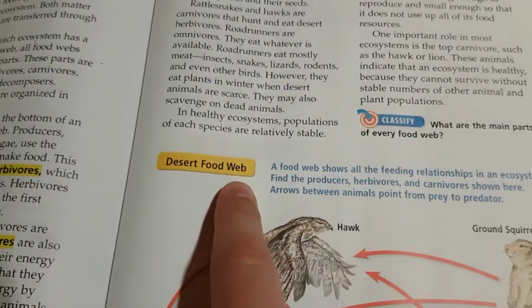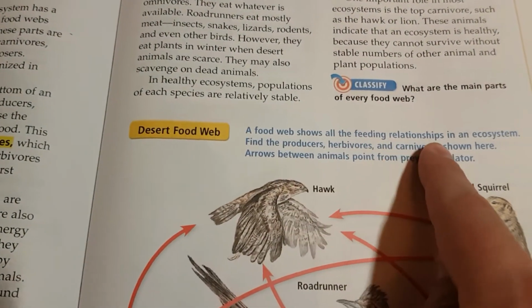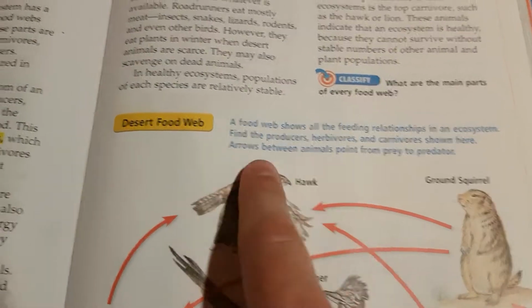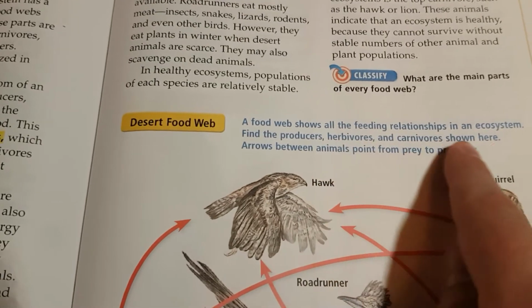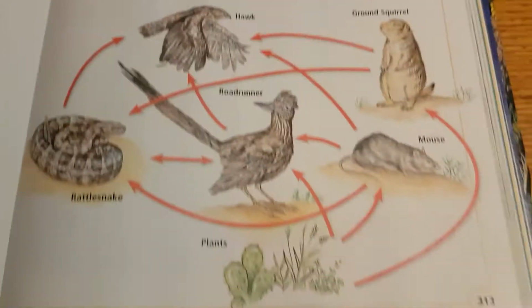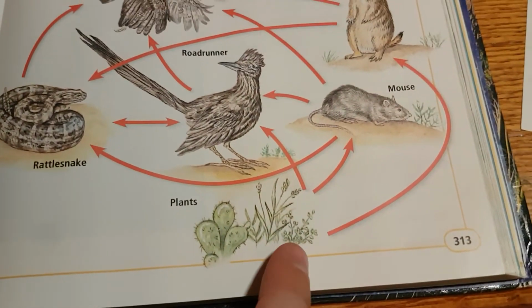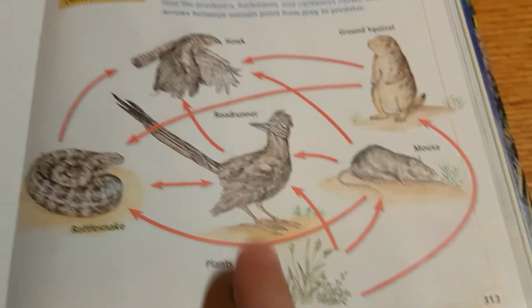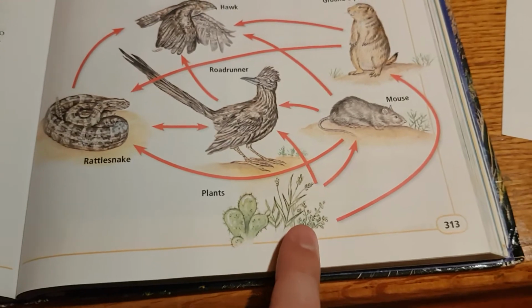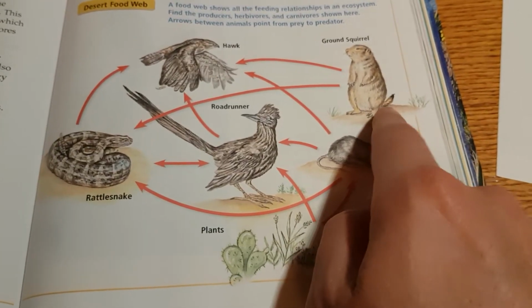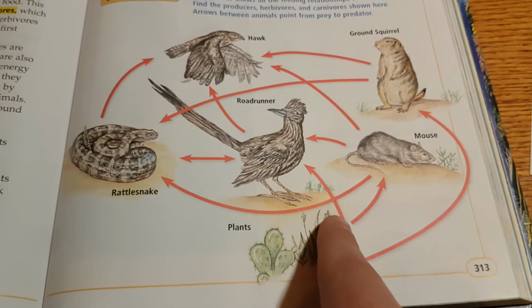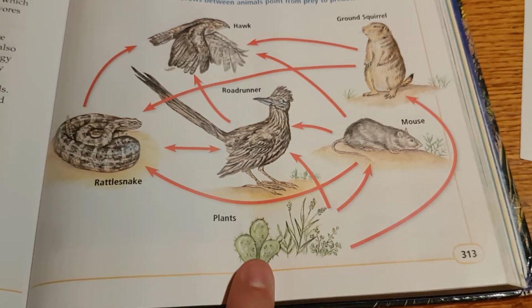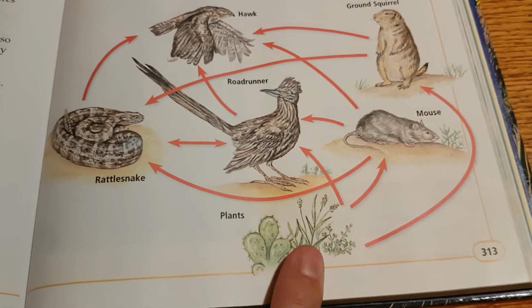Okay, let's look at this desert food web. A food web shows all the feeding relationships in an ecosystem. Find the producers, herbivores, and carnivores shown here. Okay, producers, boom, plants. Notice the arrows are always going away from the producers. That means the plants are producing food and energy. The ground squirrels, mice, and roadrunners are primary consumers, consuming the producers.